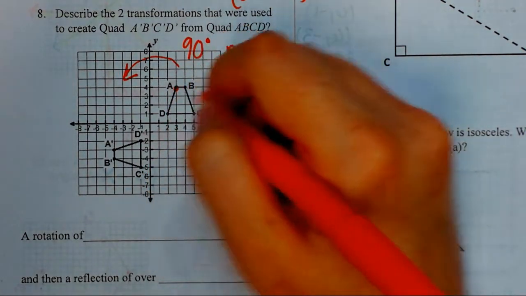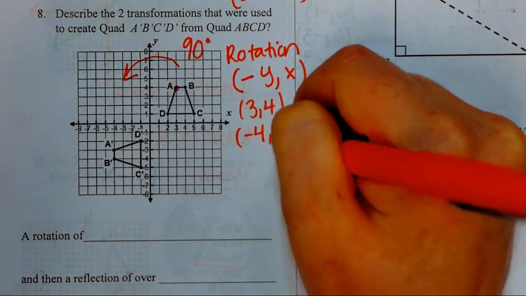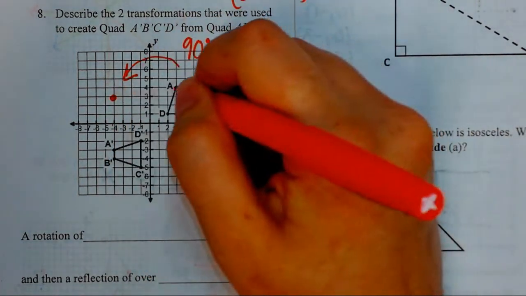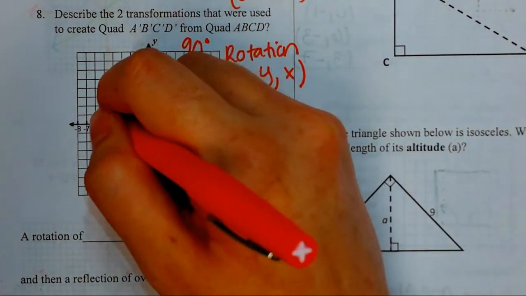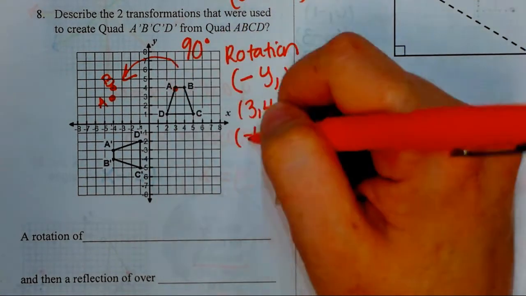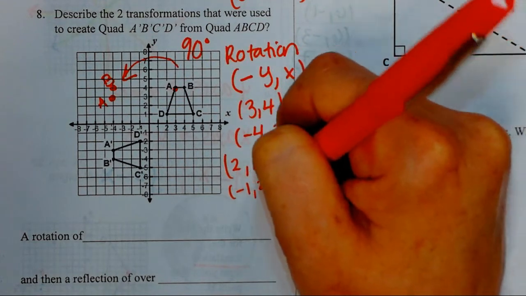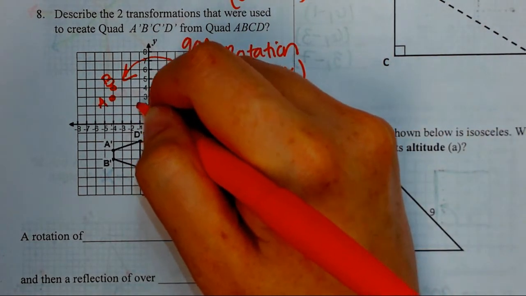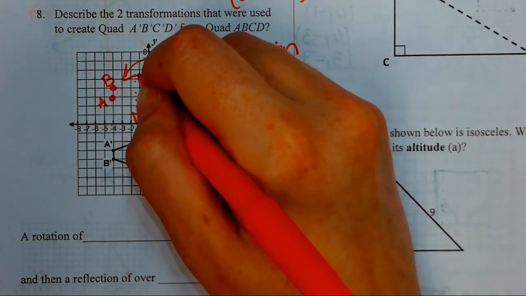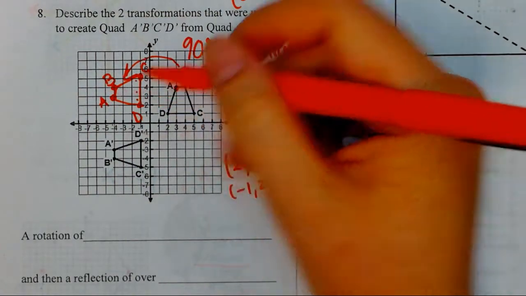A is at (3, 4), that would become (-4, 3). Then we can make the rest of it from there. D is at (2, 1), so that would become (-1, 2). There's 3 in between them, so 1, 2, 3, there's C. That's the 90-degree rotation.